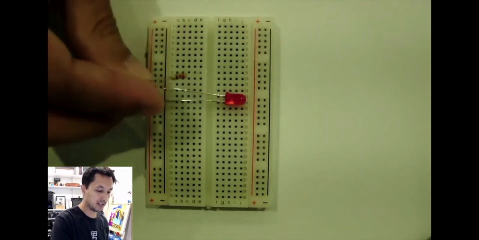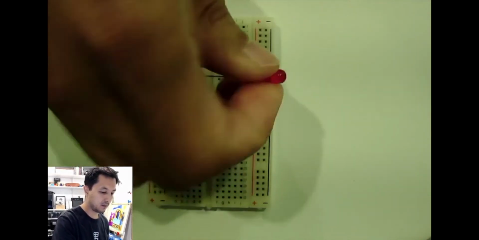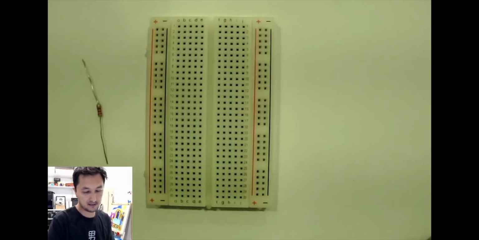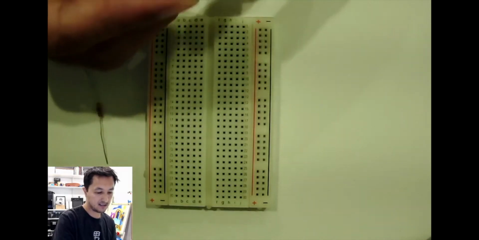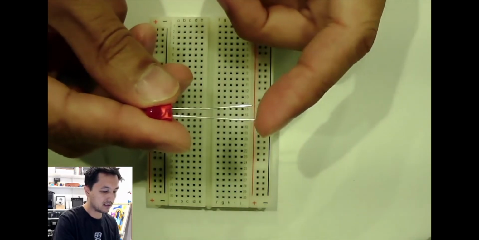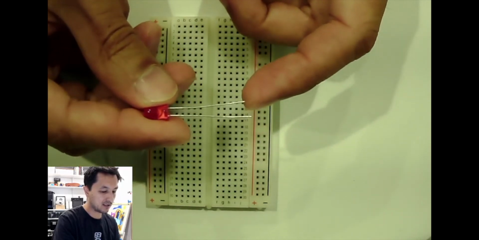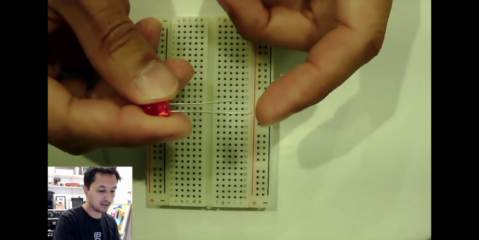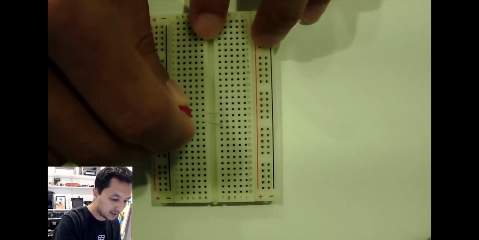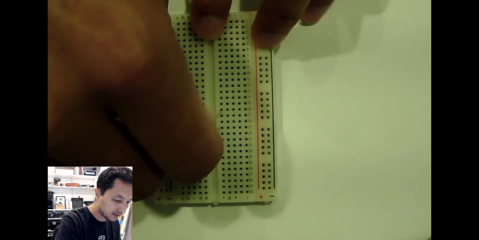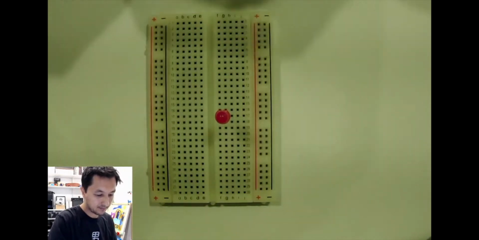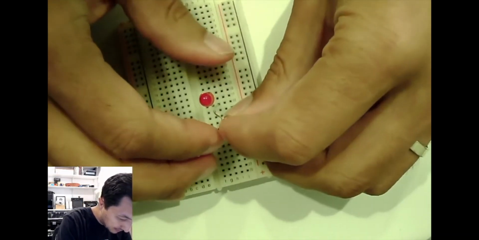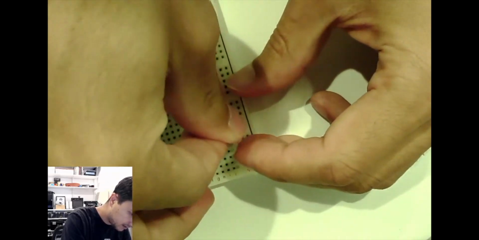So for this example, I'm going to be using a 220 ohm resistor for this little red LED. For LEDs, all LEDs have a long lead and a short lead. I believe the short side is for ground and the long side is for power. So we just have to make sure that that is plugged in to ground and power. The top side is going to be power and the bottom side is going to be ground.